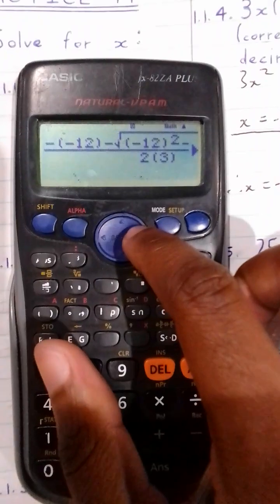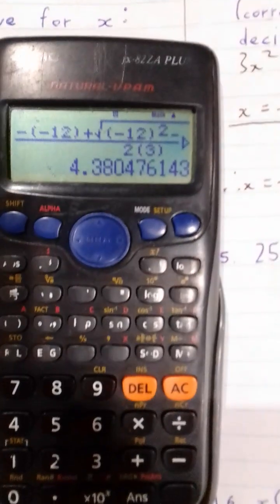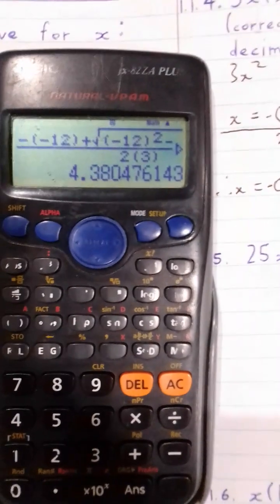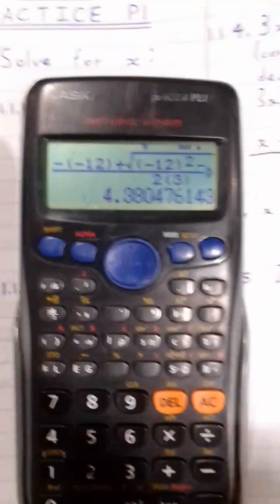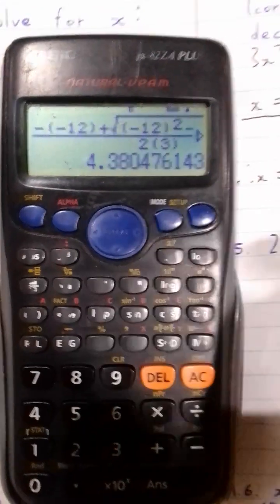Then we go to the plus. 4.3804761443. Three decimals, so you count 1, 2, 3, 4. Four is insignificant, so 4.380.